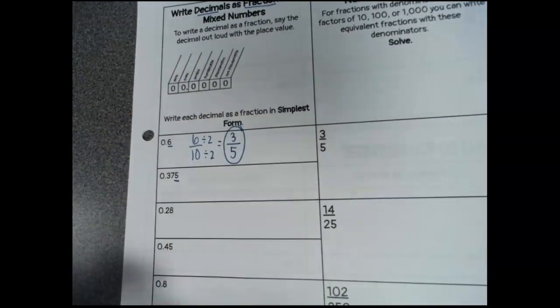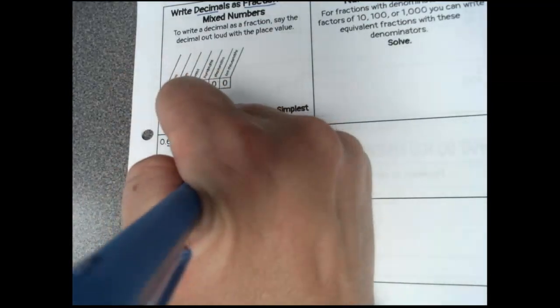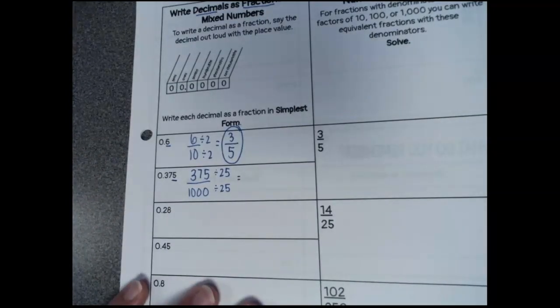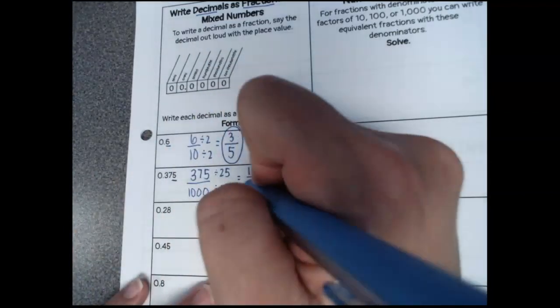This 5 right there, that's the last number. That is in the thousands place. So we're going to take 375 over 1,000. This one is a little harder to simplify. I'm going to start with 25s because I know quarters can go into this. 375 divided by 25 is 15. And 1,000 divided by 25 is 40.